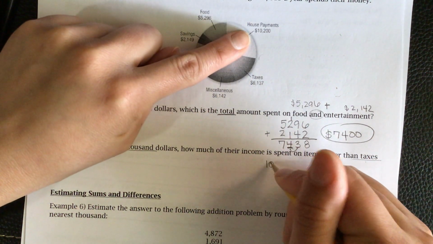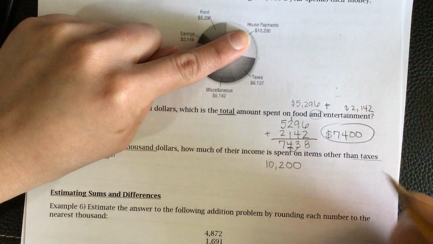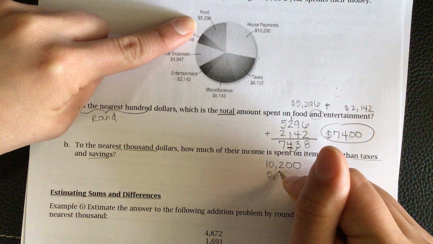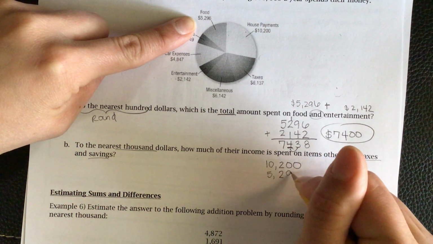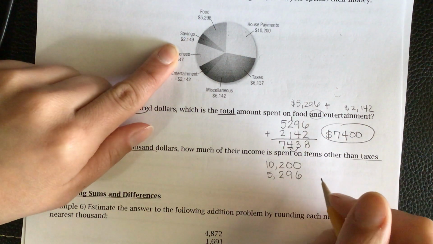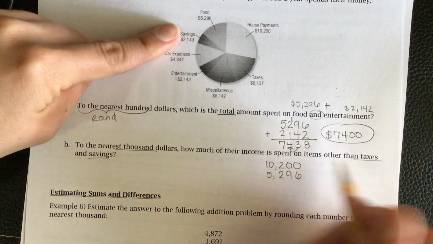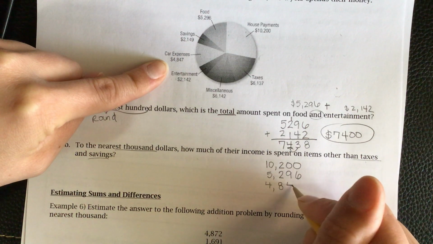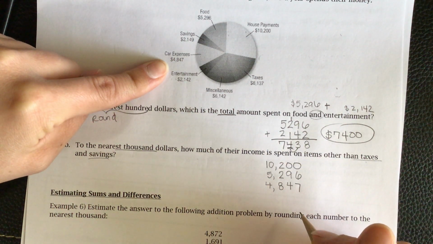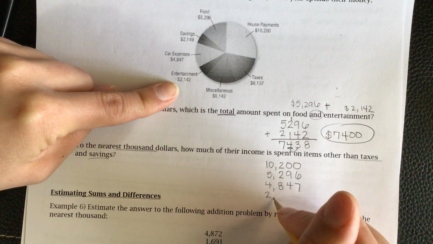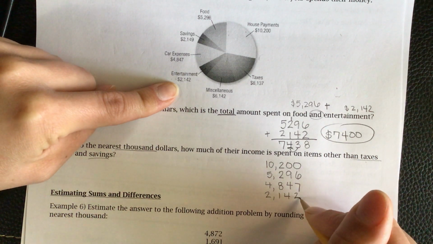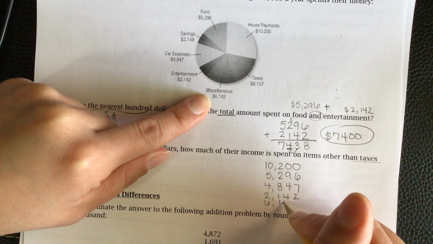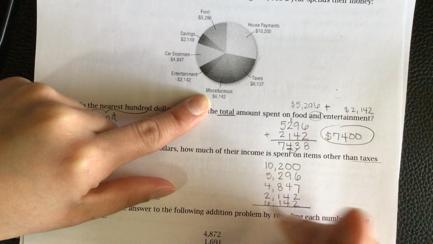We have 10,200. We have 5,296. We have, we're skipping savings because that's one we wanted to skip. So we have car expenses, 4,847. We have entertainment, 2,142. And we have our miscellaneous, which is 6,142. We're almost out of space here.